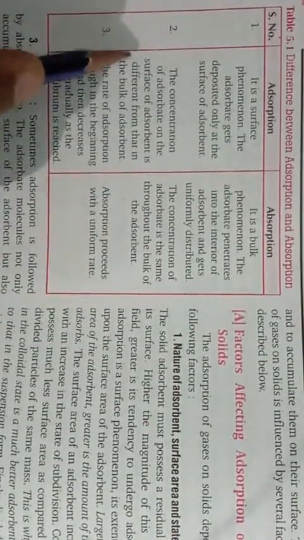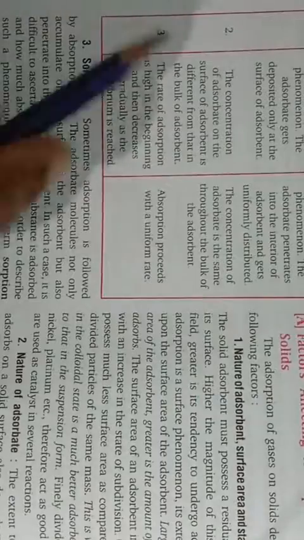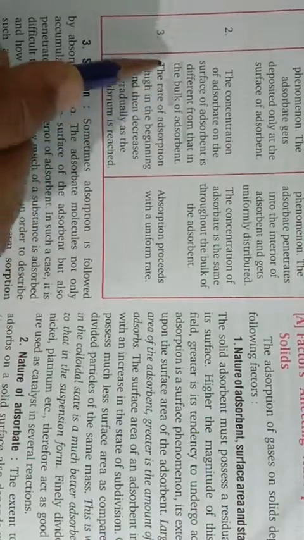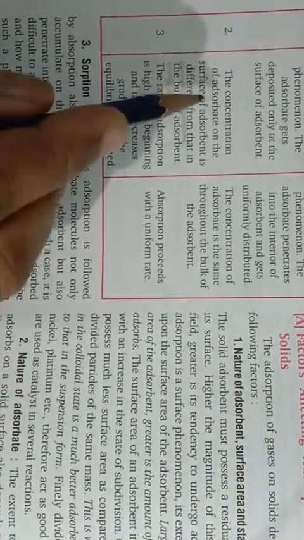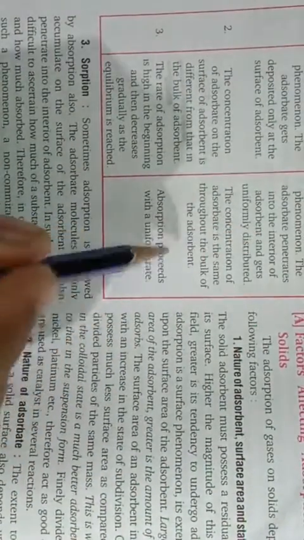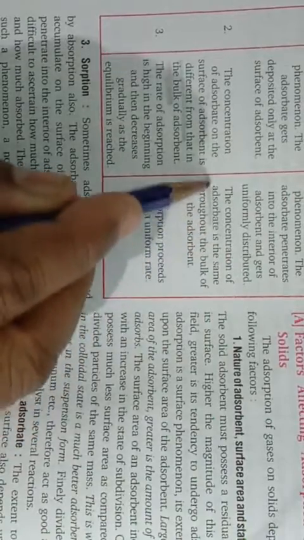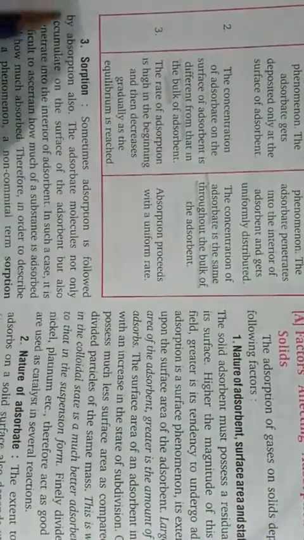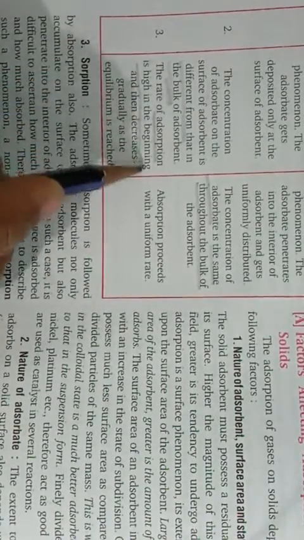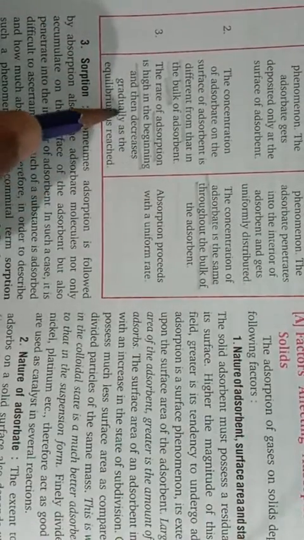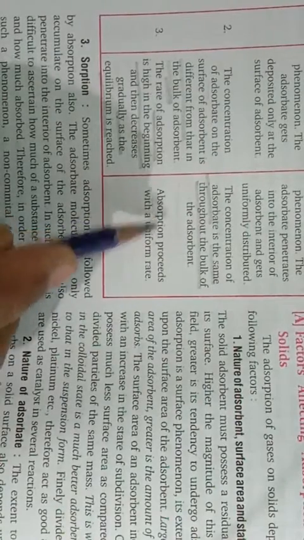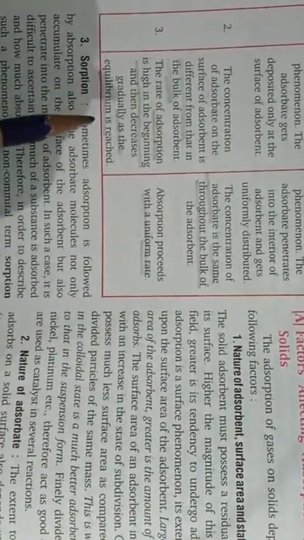Second point, the concentration of the adsorbate on the surface of the adsorbent is different from that in the bulk, because in adsorption the process takes place on the surface only, but in absorption the concentration of the adsorbate is the same throughout the bulk. Third point, the rate of adsorption is high in the beginning and decreases gradually as equilibrium is reached. But in the case of absorption, it proceeds at a uniform rate.